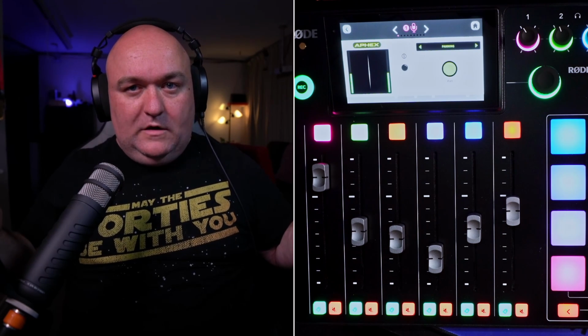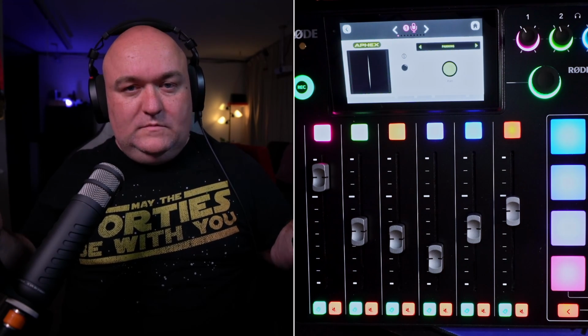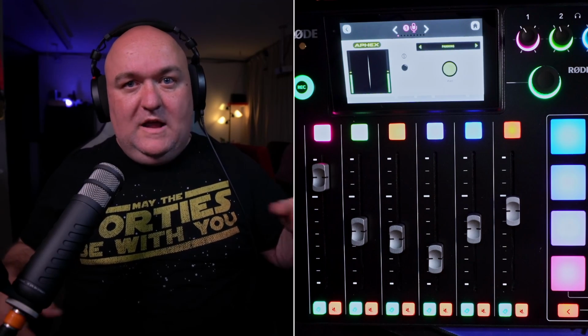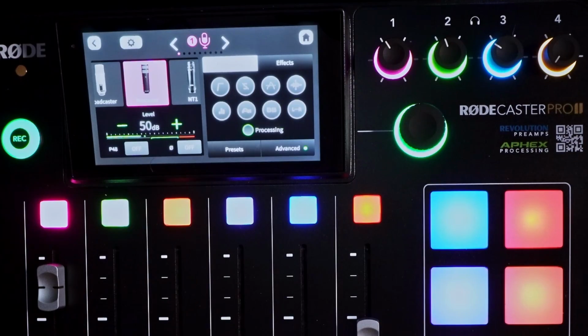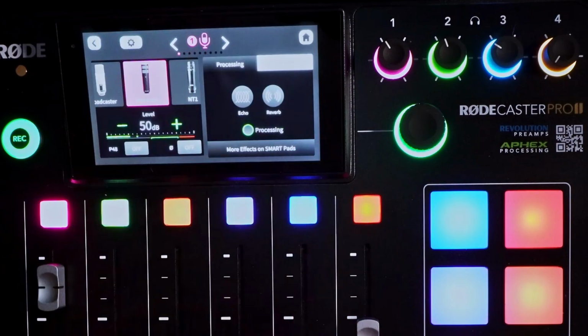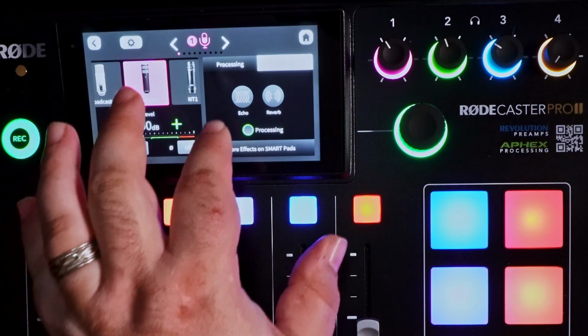If you have two people talking, you want one in the left ear, one in the right ear, then you can feel free to do that here rather than have to do all that stuff in post. While we're in this menu, we can have a look at the effects really quick. If we go into here, you can do some quick things like some echo and some reverb.